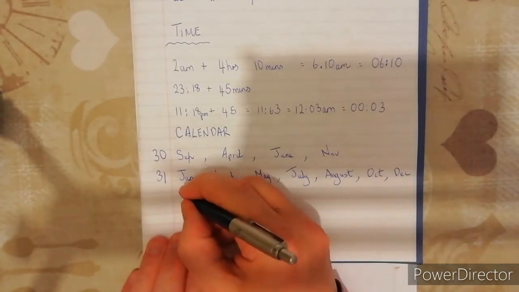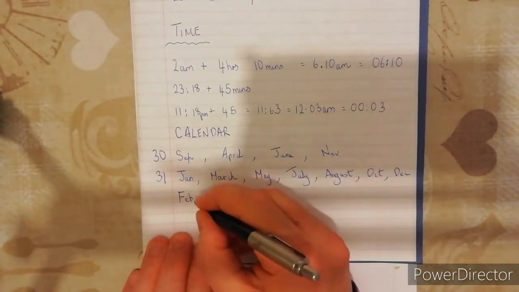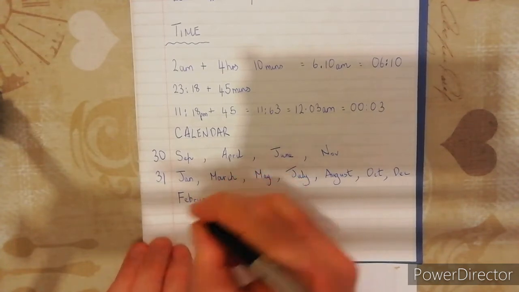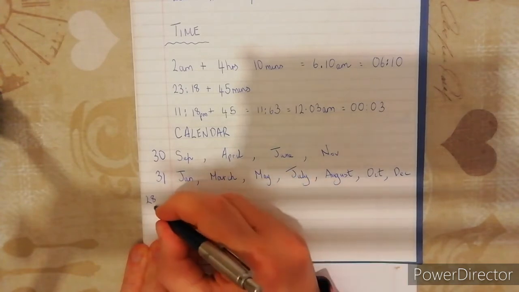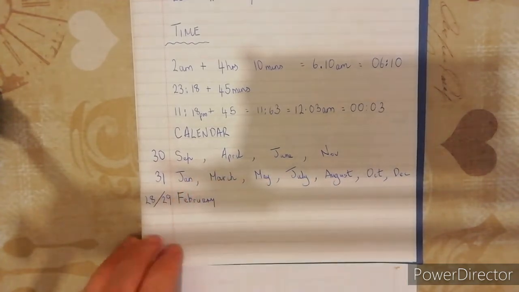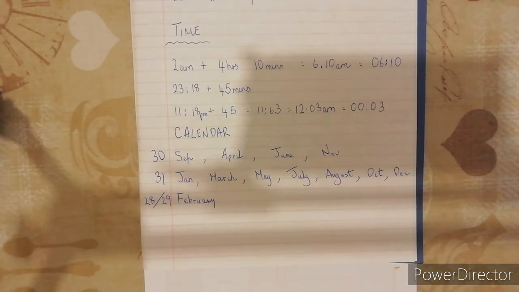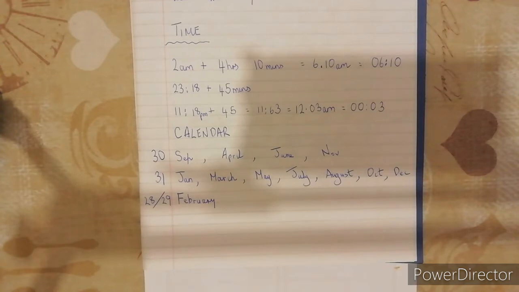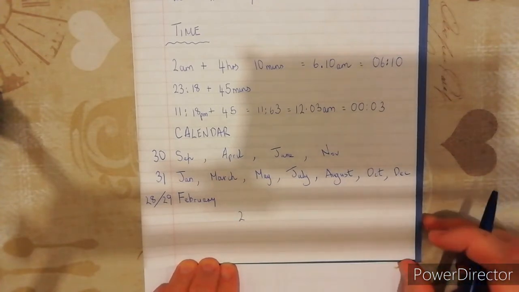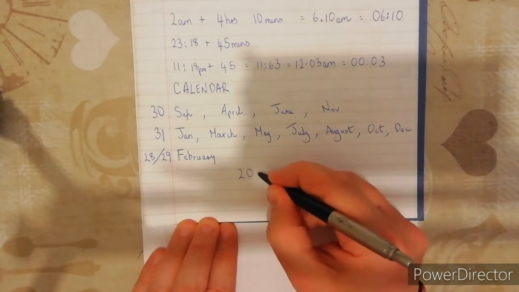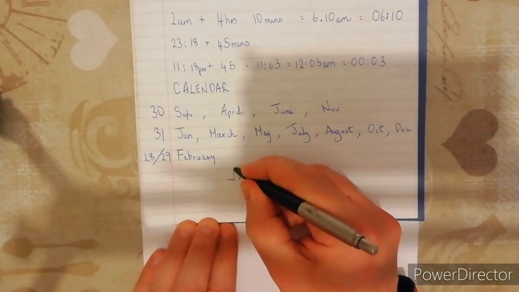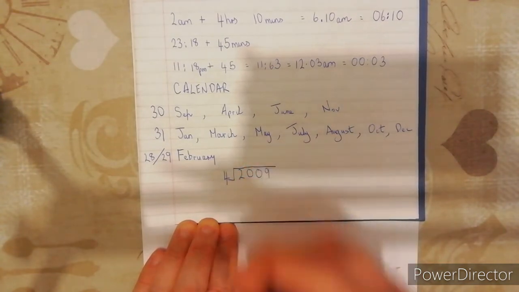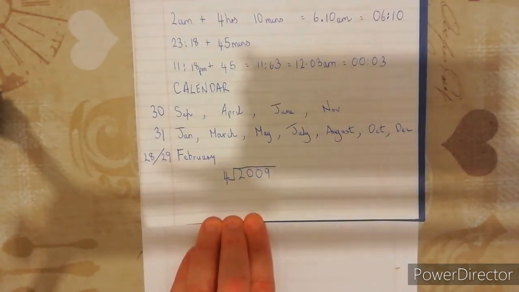Now, February is different because it has 28 days, usually, and every 4 years it has 29 days. Now, the easy way to work out if a year is a leap year, so 29 days in a leap year. So let's say we had the year 2009. Well, how do we work out if 2009 is a leap year? Well, it's every 4 years, so we divide 2009 by 4.